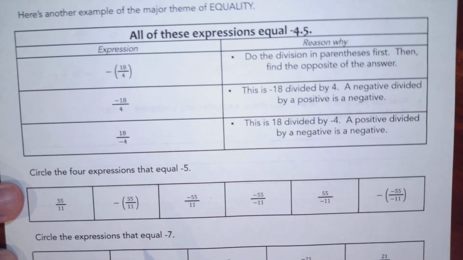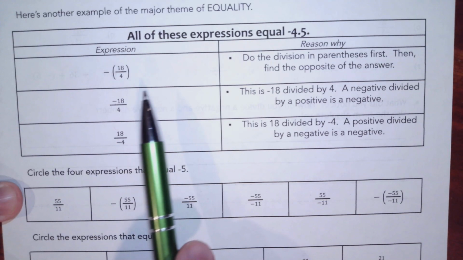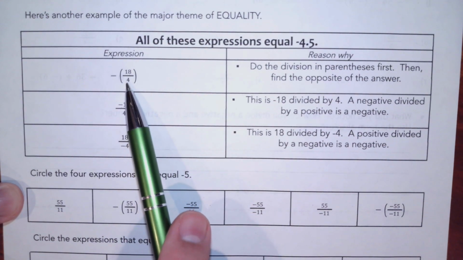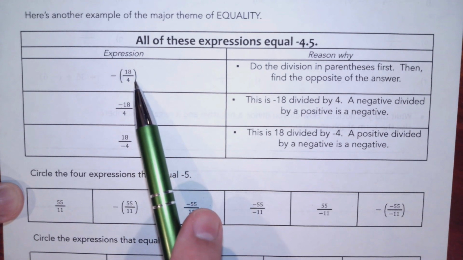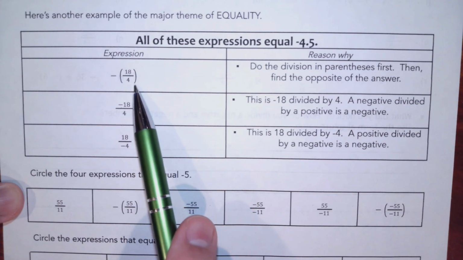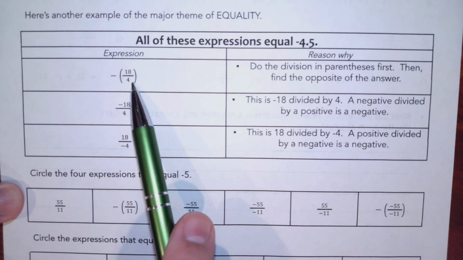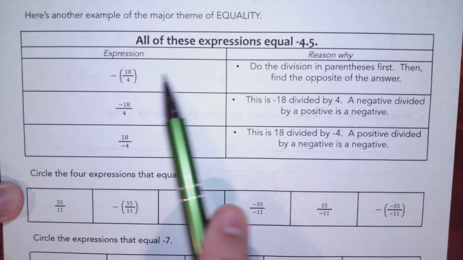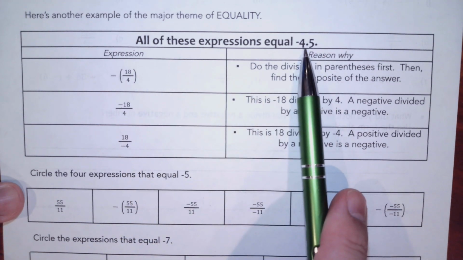In the first example, we have this division problem, or this fraction, in parentheses. So the parentheses tell us to focus here first. 18 divided by 4 is 4.5. And then this symbol means the opposite of it. So the opposite of 4.5 is negative 4.5.